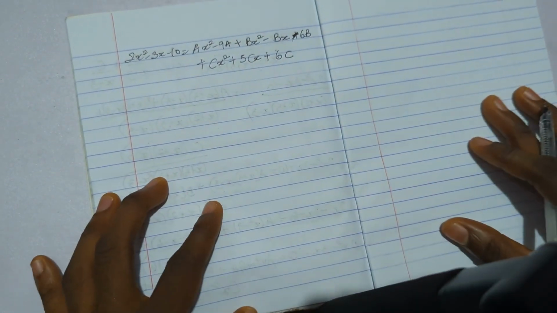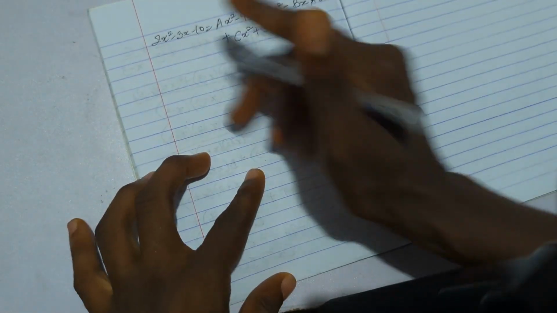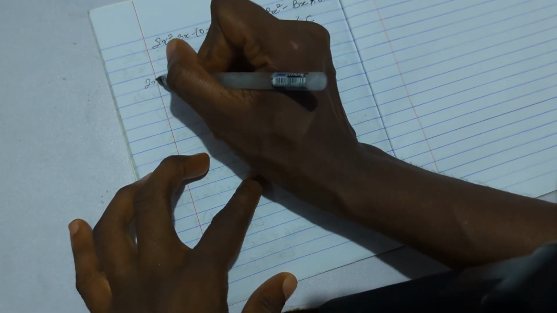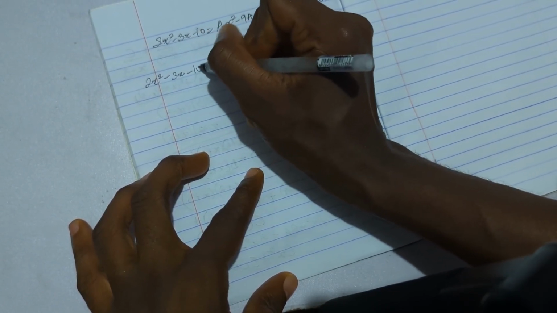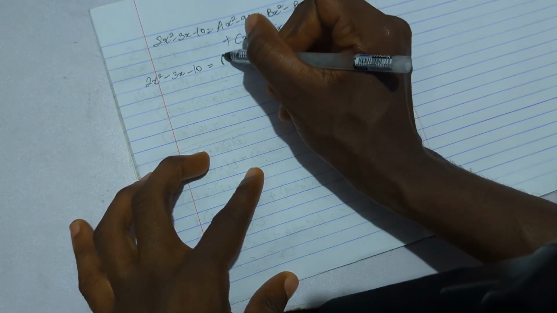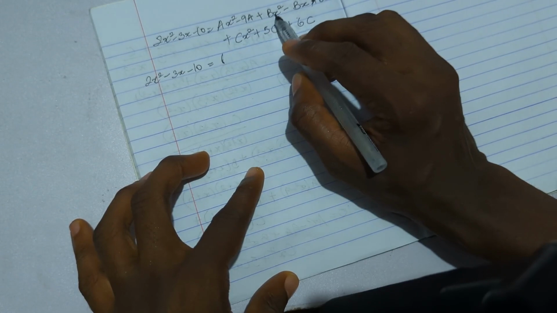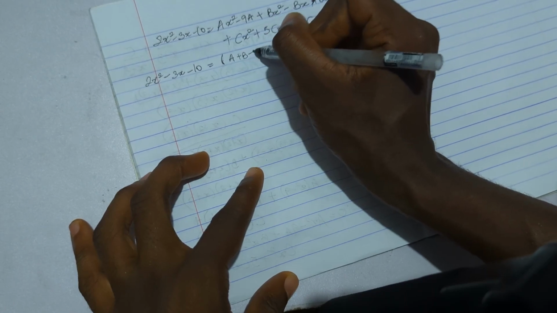So what we are going to do is arrange them together: everything that contains x squared, everything that contains x, and everything that is a constant. So on the left hand side we have 2x squared minus 3x minus 10 equals to, let's arrange what we have here. The x squared term has a, b, and c, so that's going to be a plus b plus c.